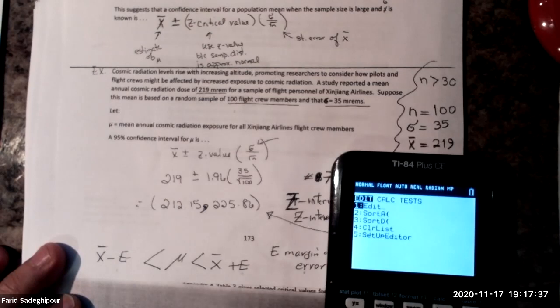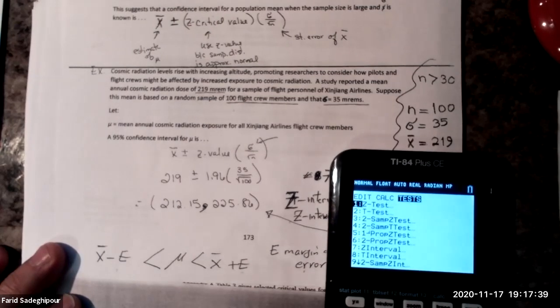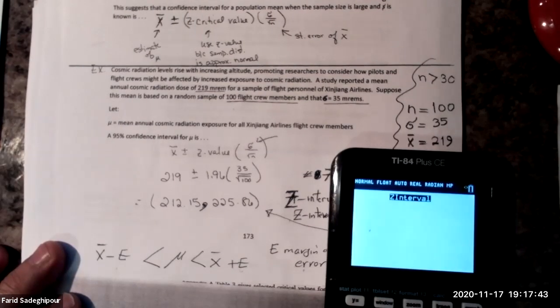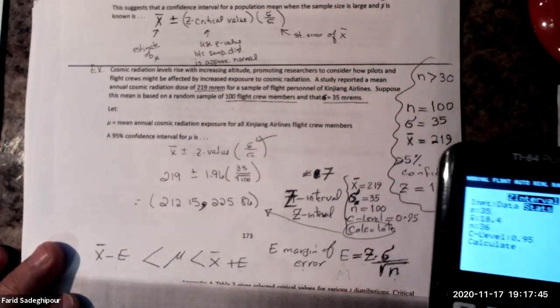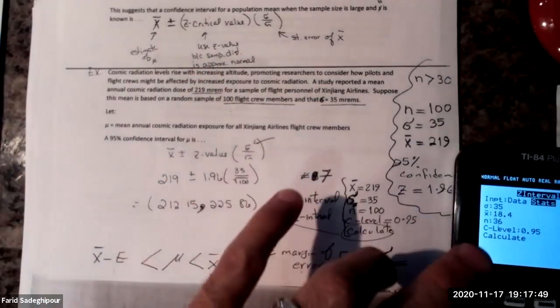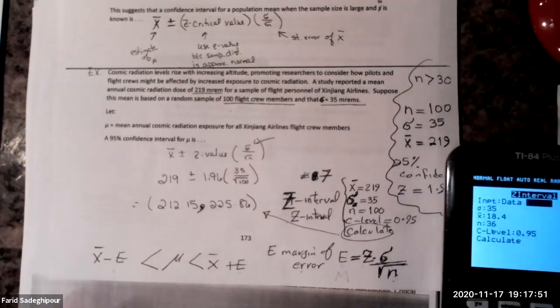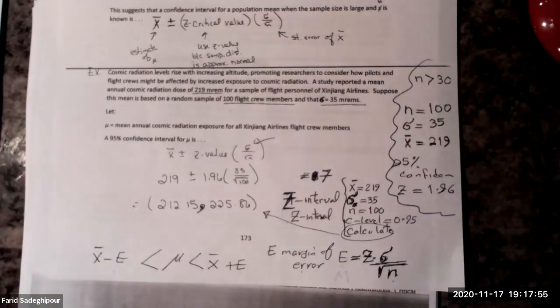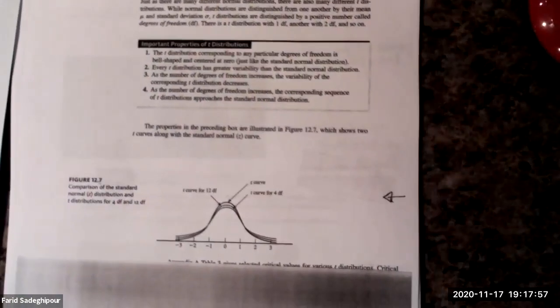Again, all are in the test menu. Number 7 here is Z interval. They ask you for all that information, the standard deviation, which we have from the previous problem. So you put all those numbers here and you calculate. So that's for this one.